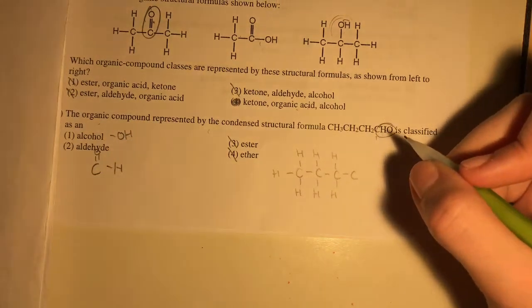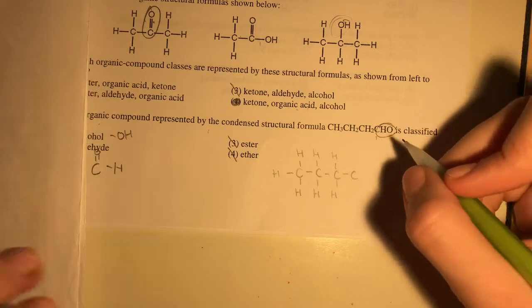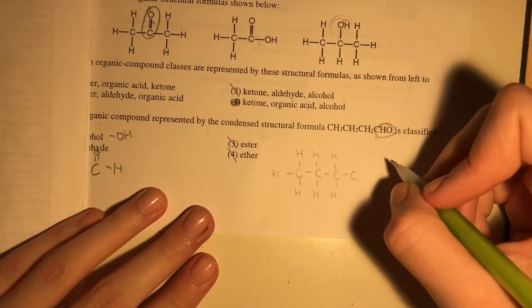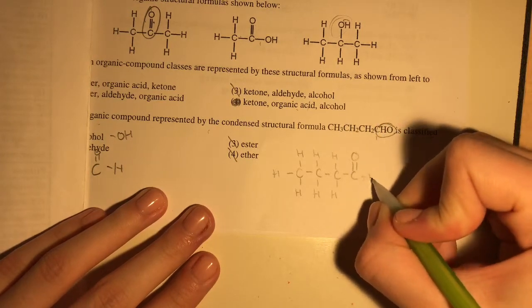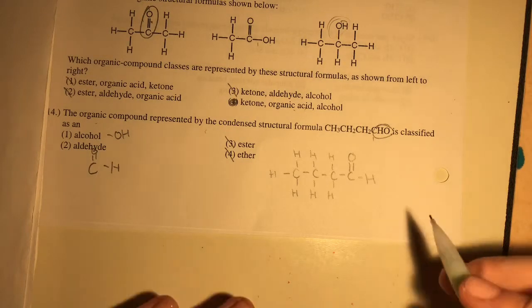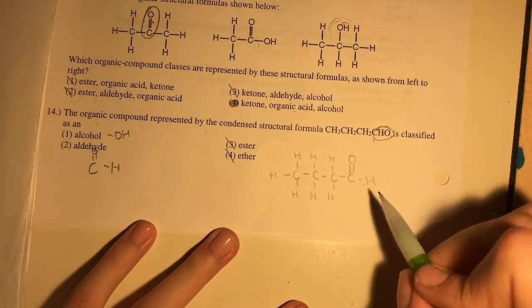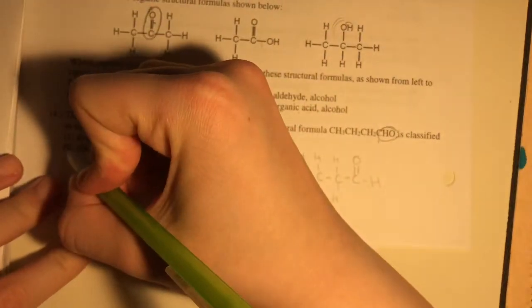This to me looks like it has to be a double bond with O and an H here, because it wouldn't make sense if it was an alcohol with only an OH, because we would have to fill this all up. So 14 is going to be number 2.